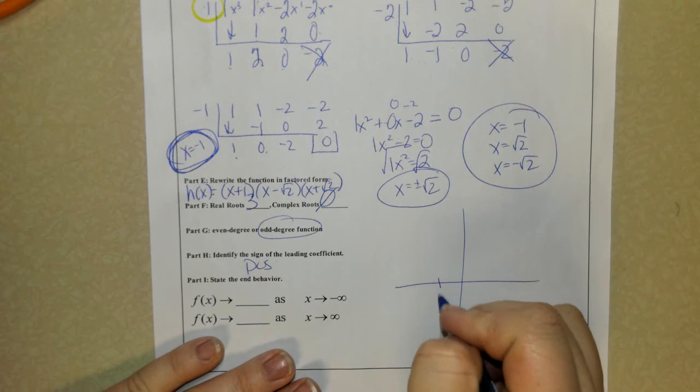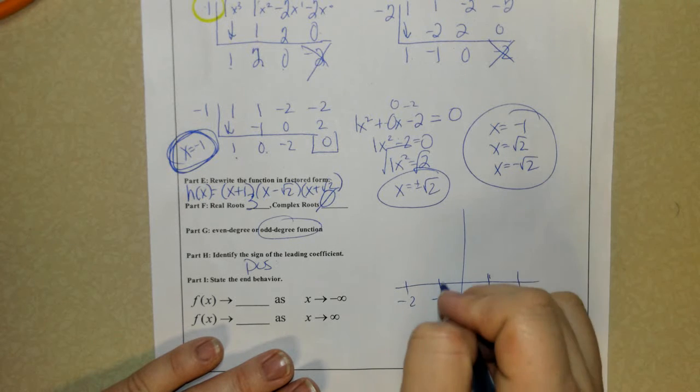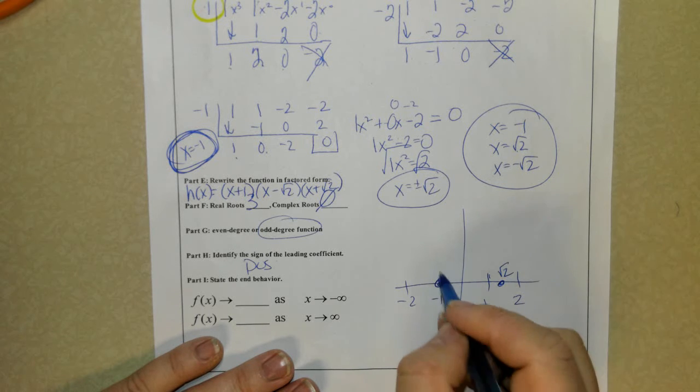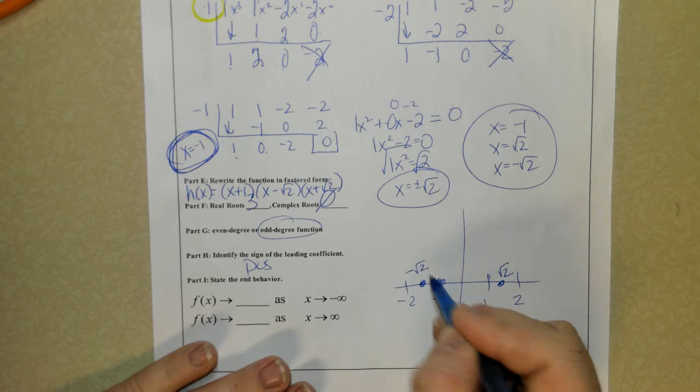I'm going to find negative 1. So negative 1, make a dot. I'm at 1.4 approximately. I'm going to write square root of 2. And negative 1.4, negative square root of 2.